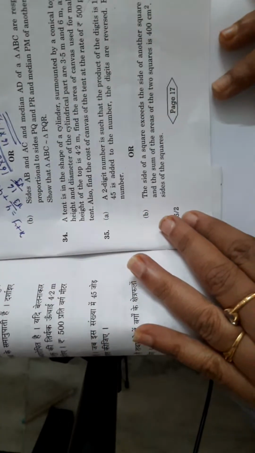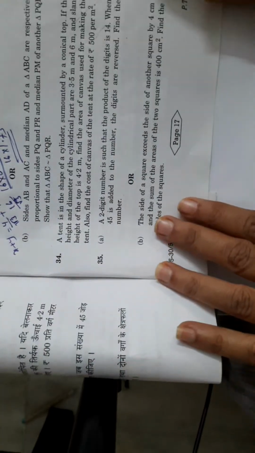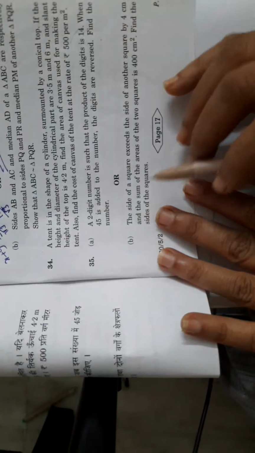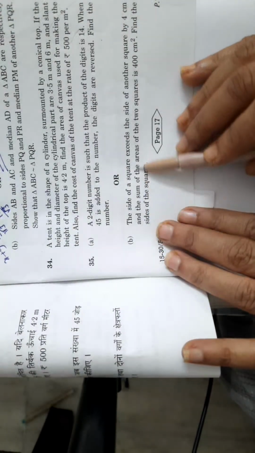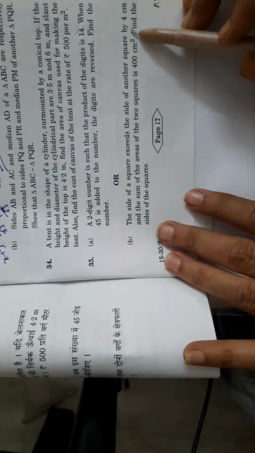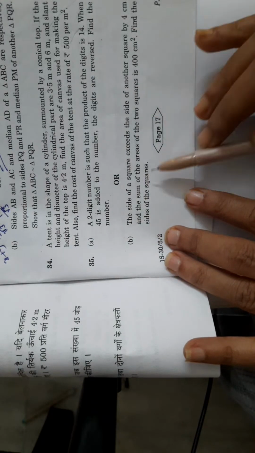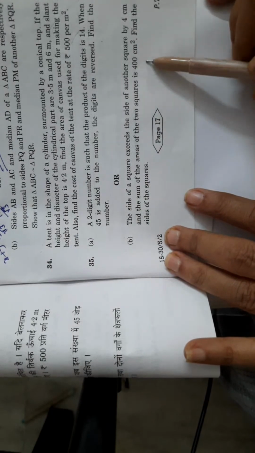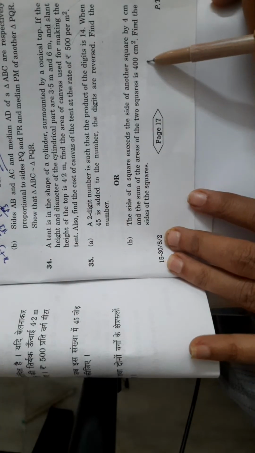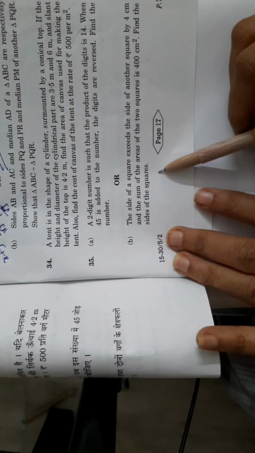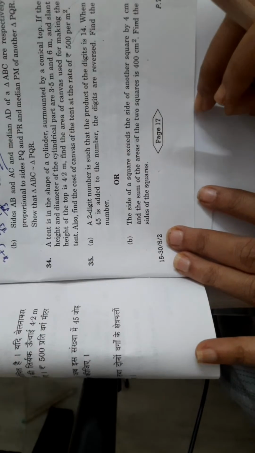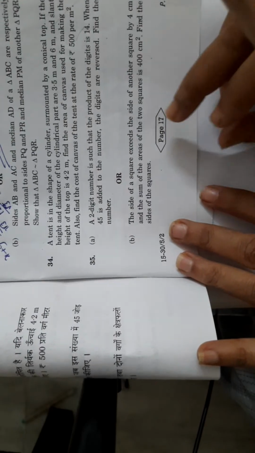Now one more question is there from chapter number 4, quadratic equations. The side of a square exceeds the side of another square by 4 centimeters and the sum of the areas of the two squares is 400. This is a textbook question only. Find the sides of the squares. So the side of one square exceeds the side of another square by 4.